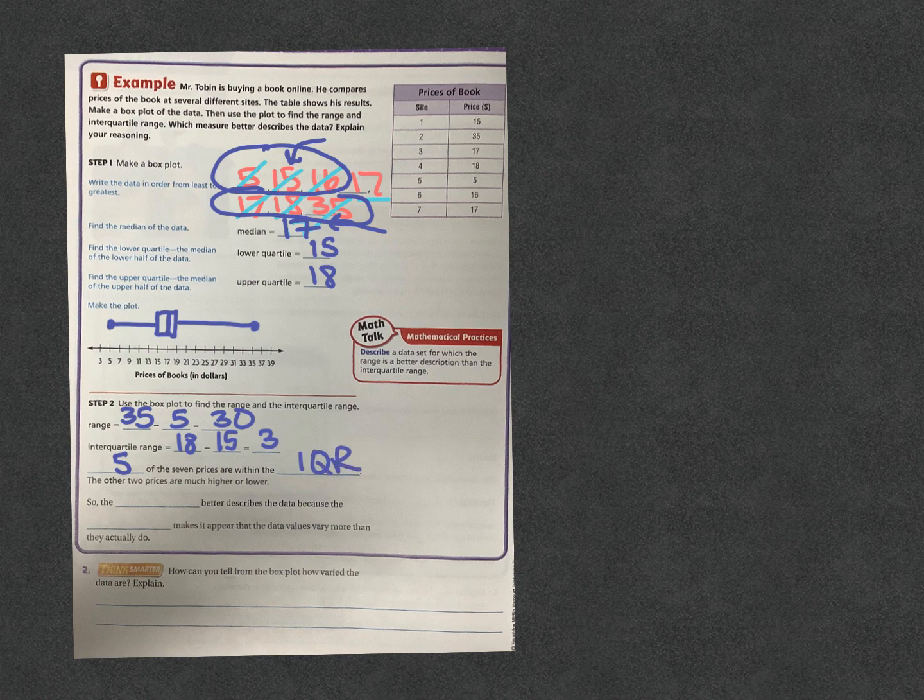So since so many of the data set lie within that interquartile range scrunched in there, the interquartile range is the better description of all that data because they're all bunched together in there. And the range makes it look like it's more spread out than they really are.